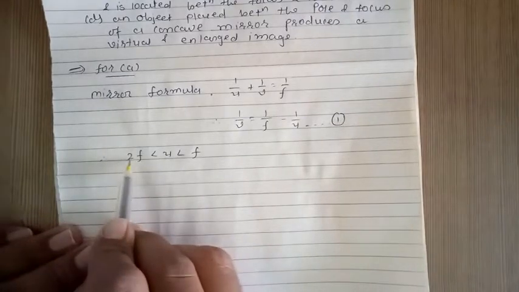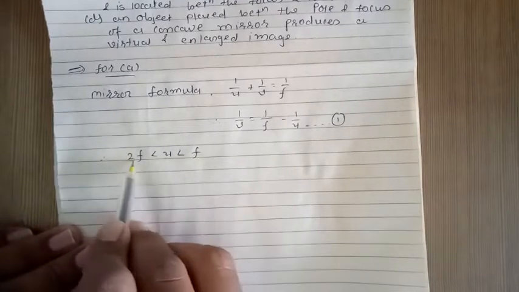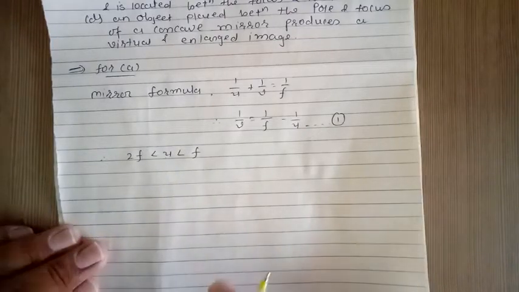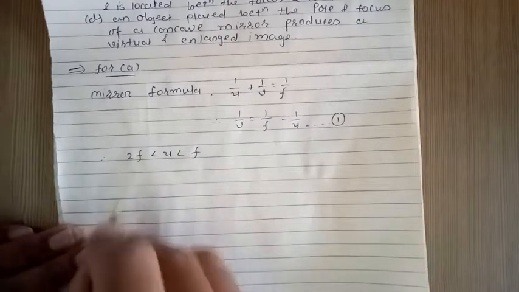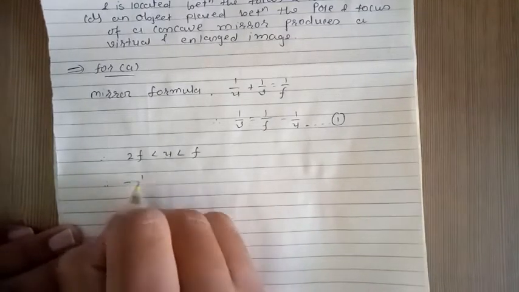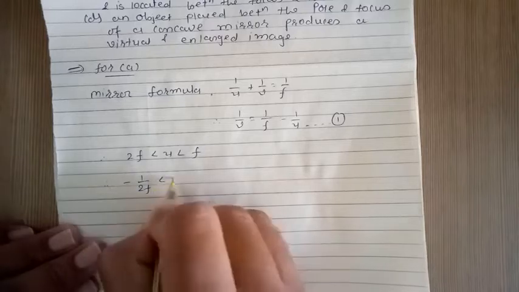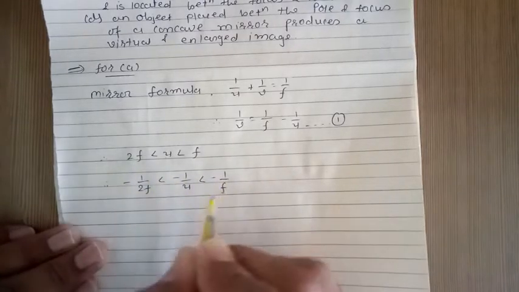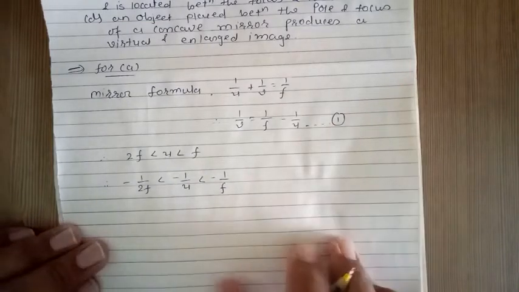So here in this step, 2f less than u less than f. We take the inverse and take a negative sign. So we have to write like this: minus 1 upon 2f less than minus 1 upon u less than minus 1 upon f. Right?